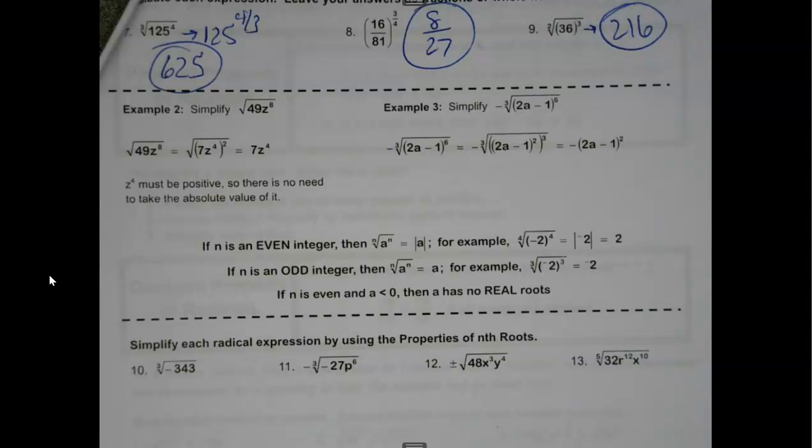Sometimes we're going to have to play the game with the absolute value like we did before. So that gets a little more interesting. And there's a couple of ways you can even look at this. More times than not, if you just follow what you normally do, you're going to be fine.